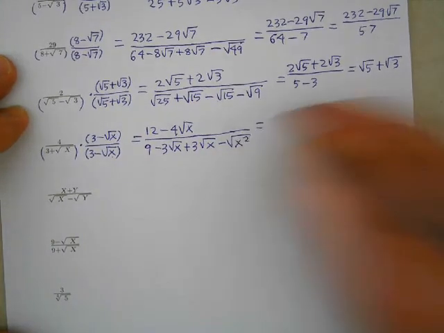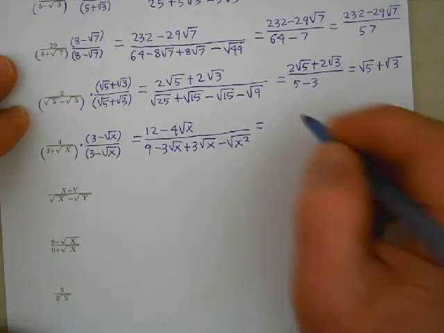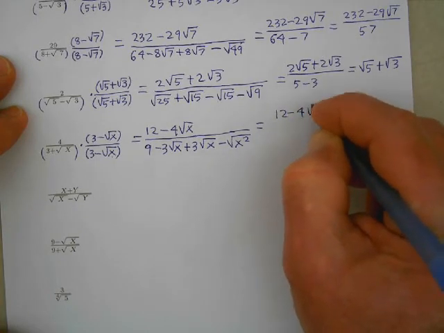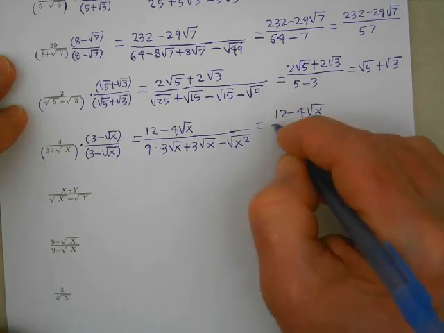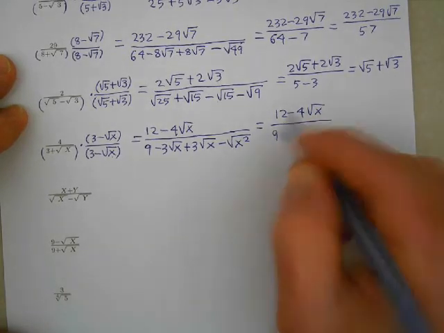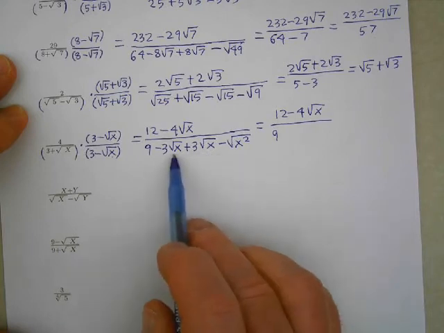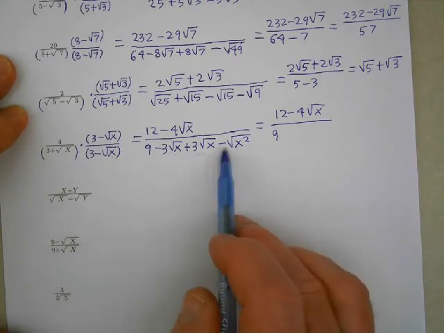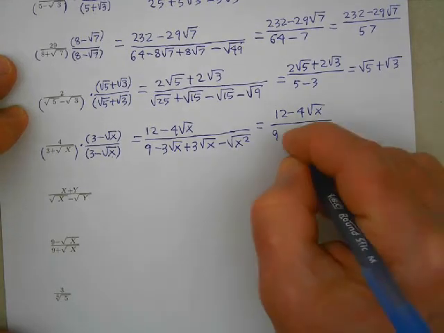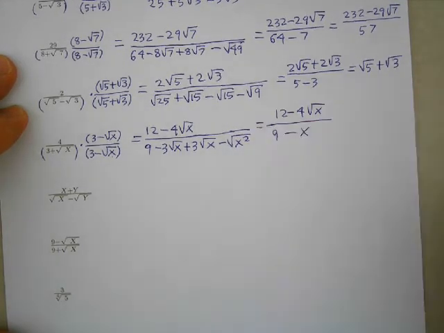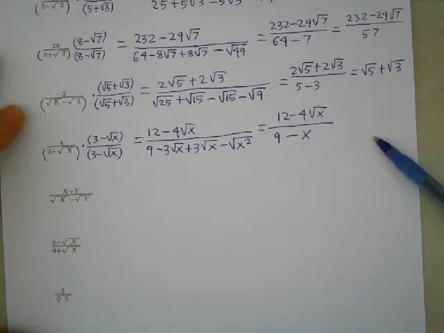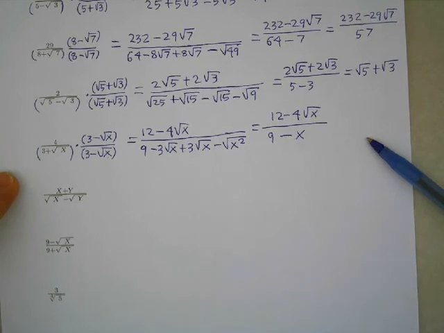And then we have a little bit more simplifying to do. In the numerator, we just have 12 minus 4 times the square root of x. And in the denominator, 9. The two middle terms add up to 0 again, and then minus the square root of x squared. The square root of x squared is x, so we just have 9 minus x in the denominator. And there's nothing more we can do to simplify further. That's the final result on that one.